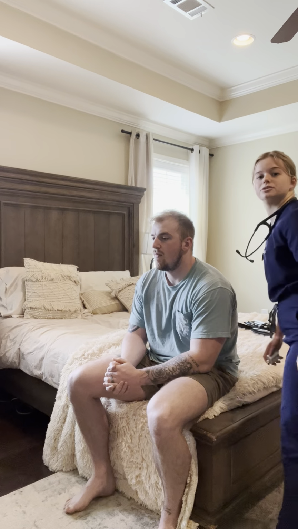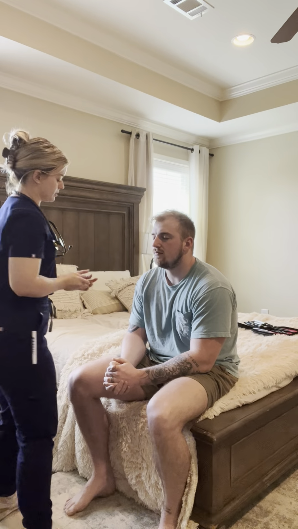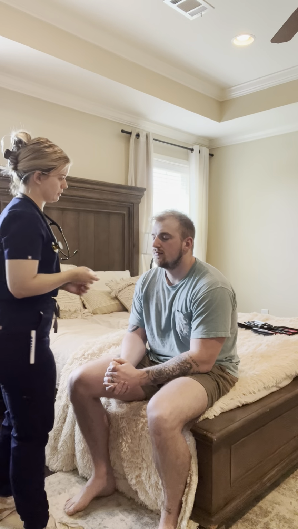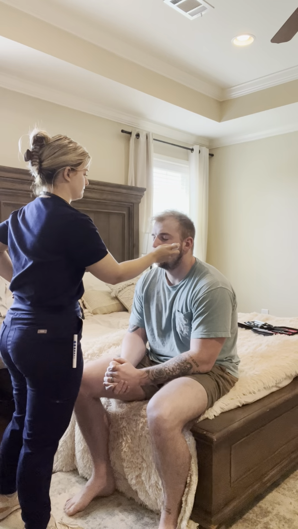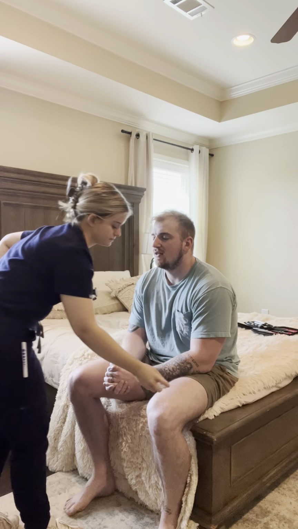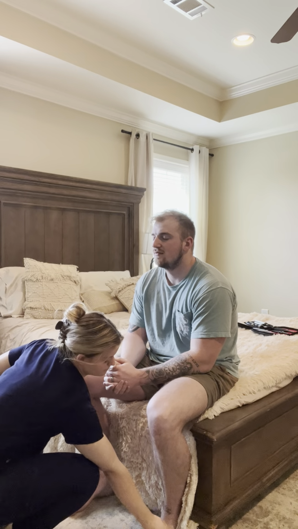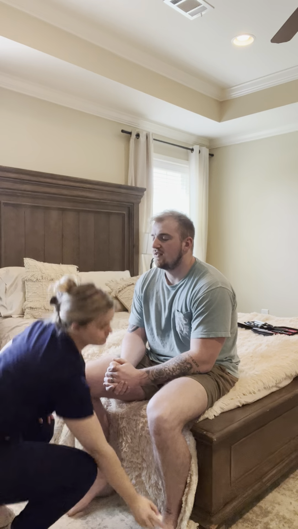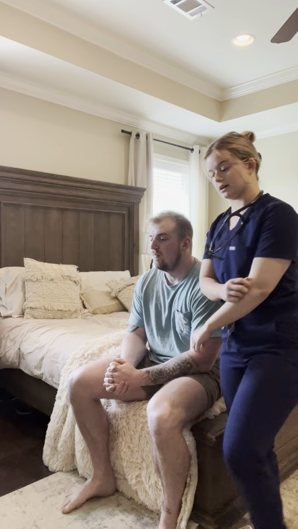And I'm also going to test two-point discrimination. I have this little charging clock here. If you'll keep your eyes closed and tell me whether you feel one point or two and where you feel it. Two on my forehead. One on my left cheek. Two on my left leg. One on my left leg. Two on my left foot. Good. And I would assess that bilaterally.